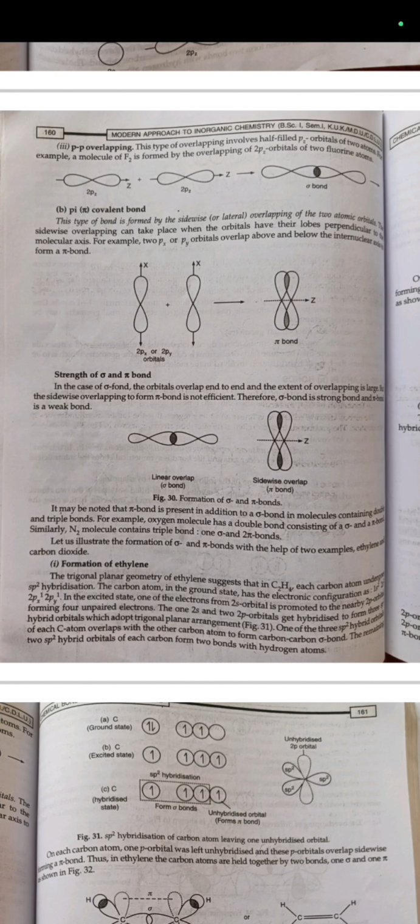Strength of sigma and pi bond. In case of a sigma bond, the orbitals overlap end to end and the extent of the overlapping is large. But the sidewise overlapping to form a pi bond is not as effective. Therefore, sigma bond is a strong bond and pi bond is a weak bond.